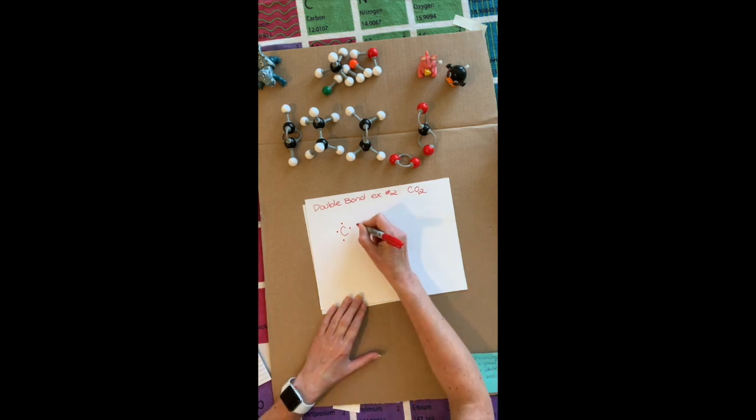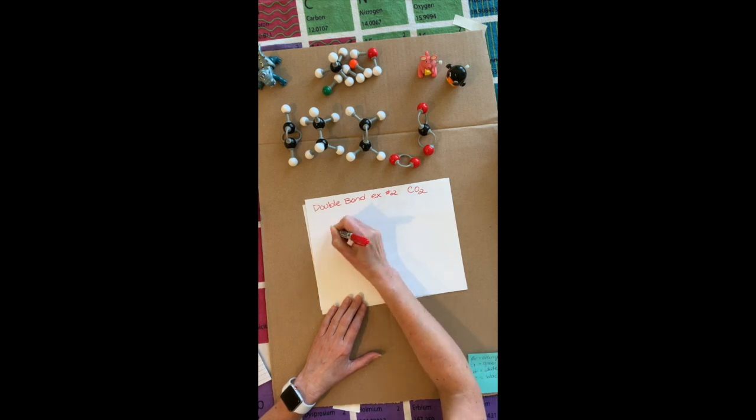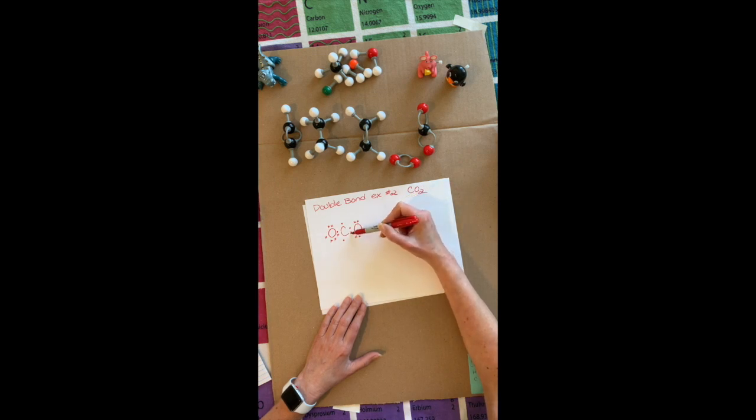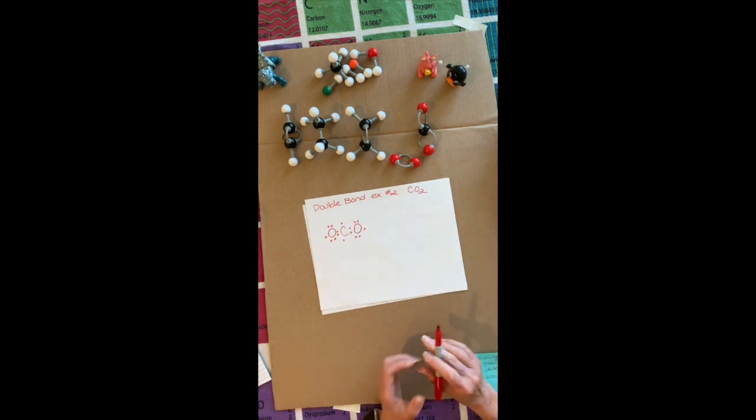In this case, though, we have our oxygens. So let me do that. I'm going to show it this way. Oxygen has 6 valence electrons. The carbon has 4 valence electrons.